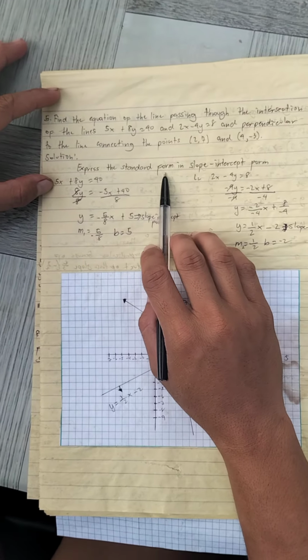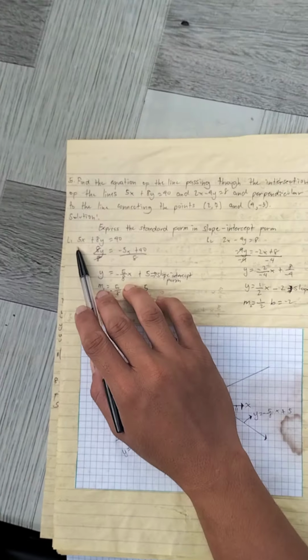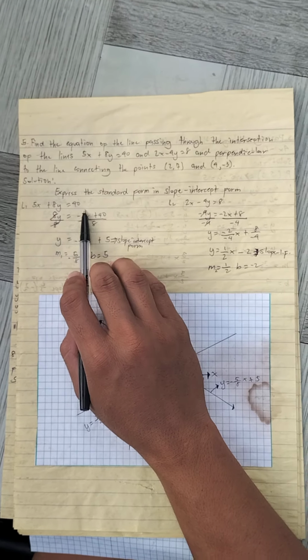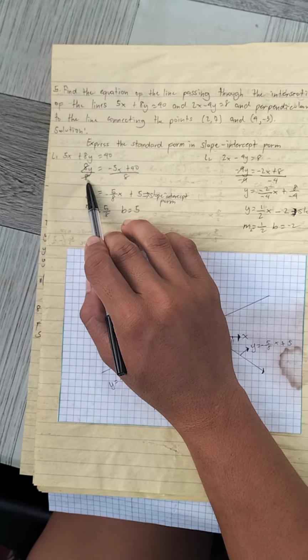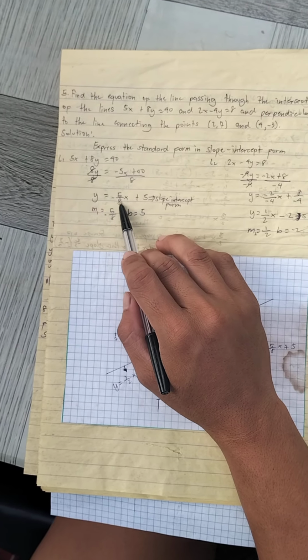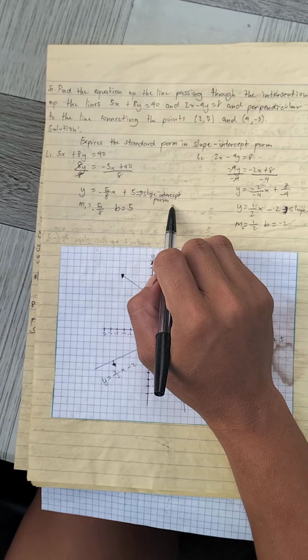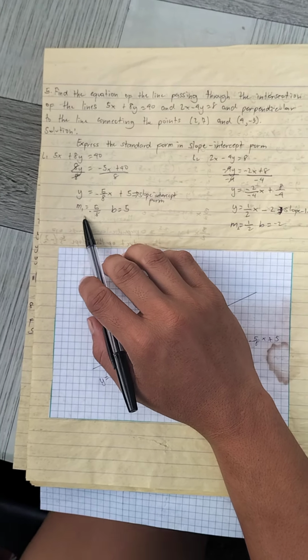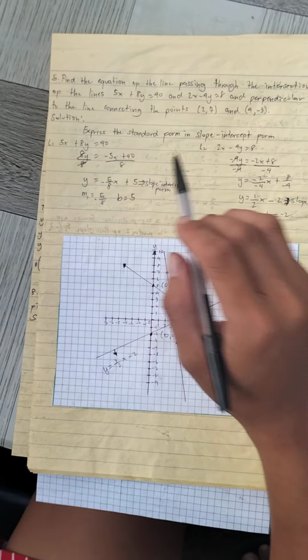Solution. Express the standard form in slope-intercept form. So first line, 5x plus 8y is equal to 40. So 8y, divide by 8, so cancel, so it becomes y is equal to negative 5 over 8x plus 5. This is the slope-intercept form. So our first slope is negative 5 over 8 and our b is equal to 5.